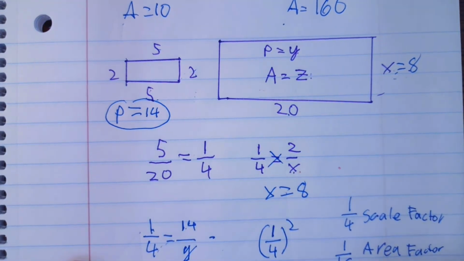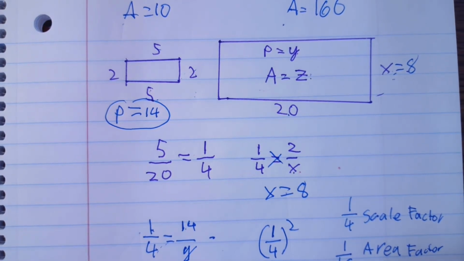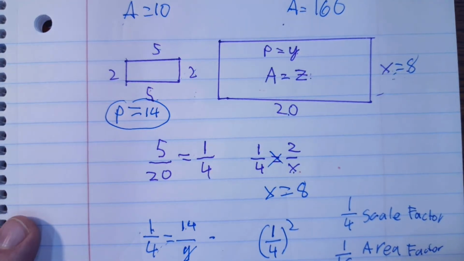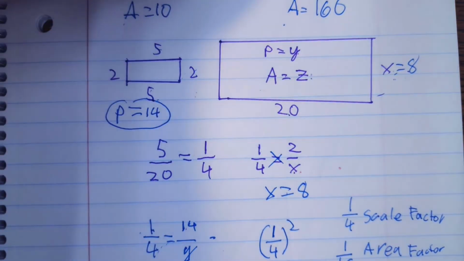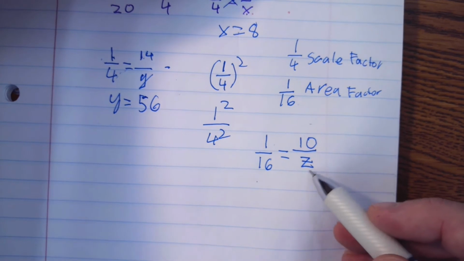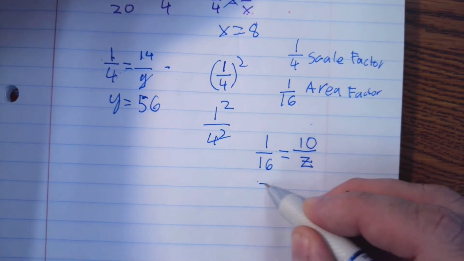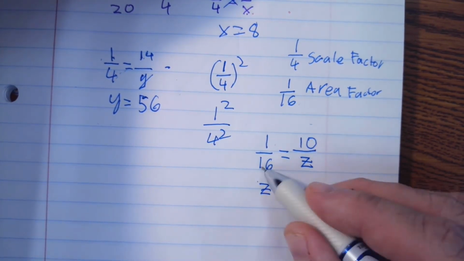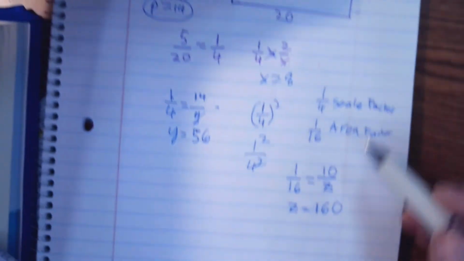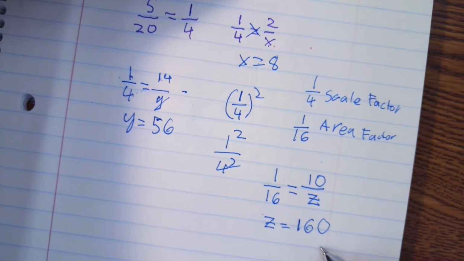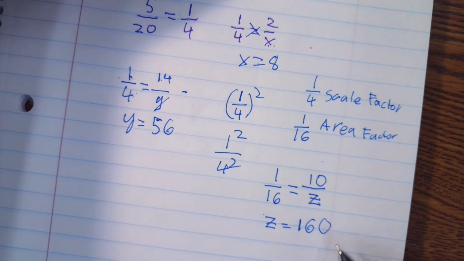Okay, so here's my area factor because it's squared. It's in squares. And then let's look at the area of this one, which is 10. The small one's 10. And I don't know what the big one is. So I'm going to cross multiply and I get z equals what? 160. And that's what I set it up here to be, right? Okay, I did that real quick. We'll do some more sample problems on that.